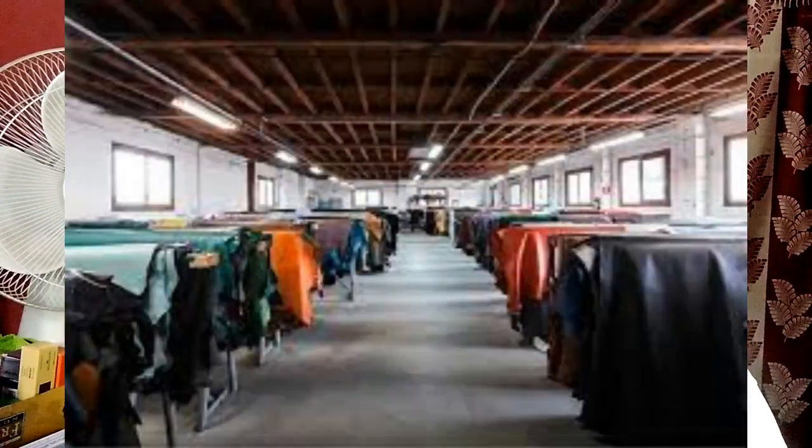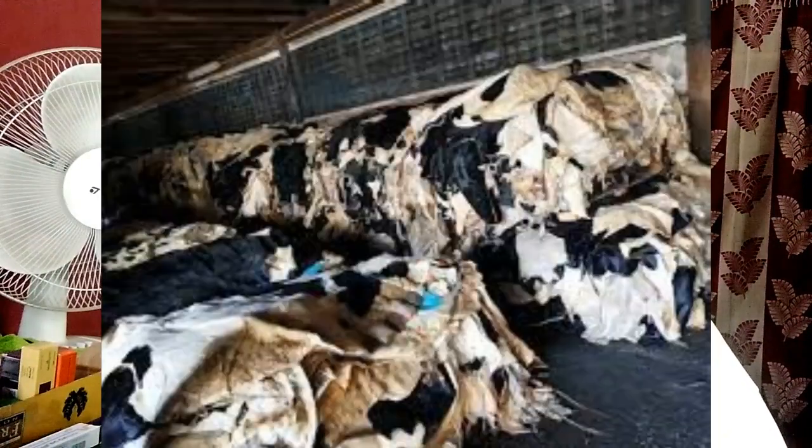Leather can be made from the hide of almost any animal including pigs, sheep, goats and crocodiles. However, the most common hide used is that from a cow. When a hide is prepared, the skin is removed from the animal and then the flesh needs to be removed, which can be done by hand or by using a fleshing machine.